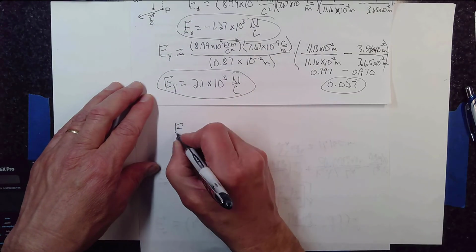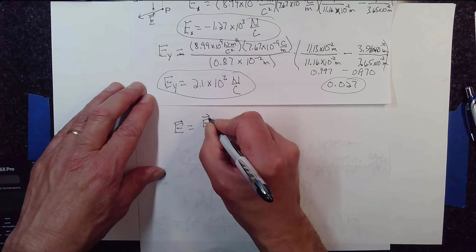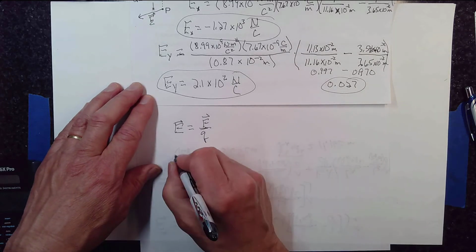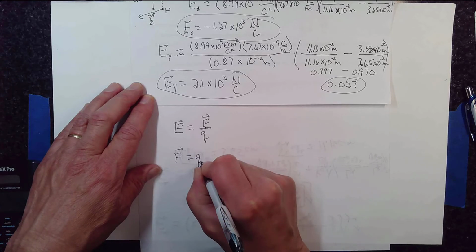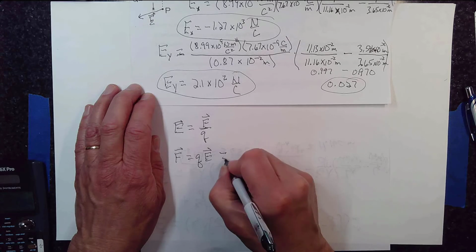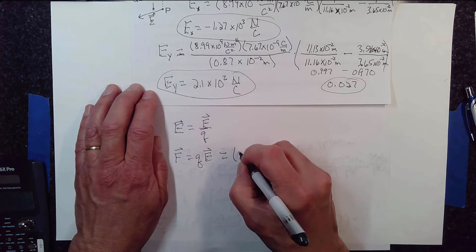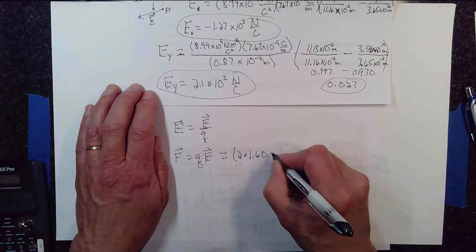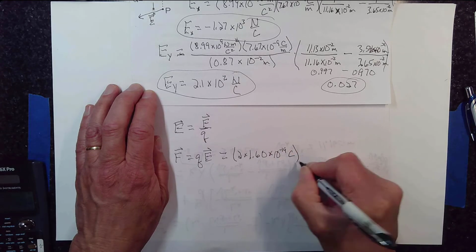Because the electric field is the force per unit charge. The force that's on a charge is going to be QE. And so in this case, I know the charge, it's plus 2E, which would be 2 times 1.60 times 10 to the minus 19th coulombs.